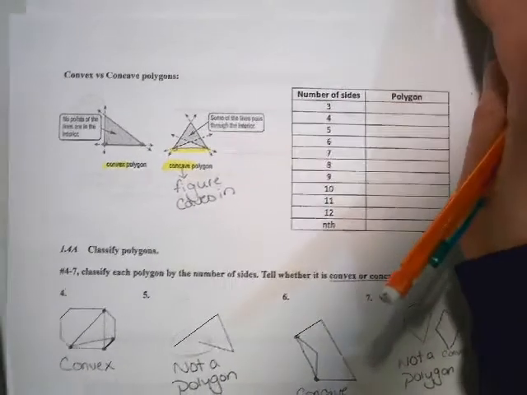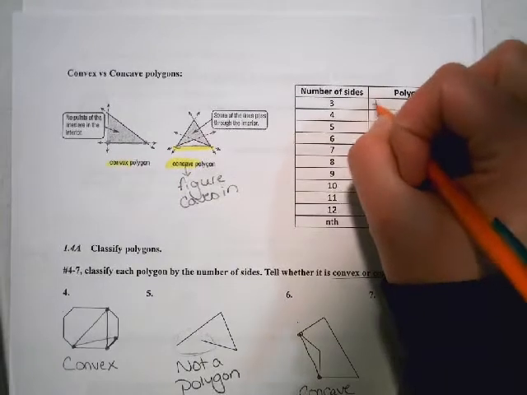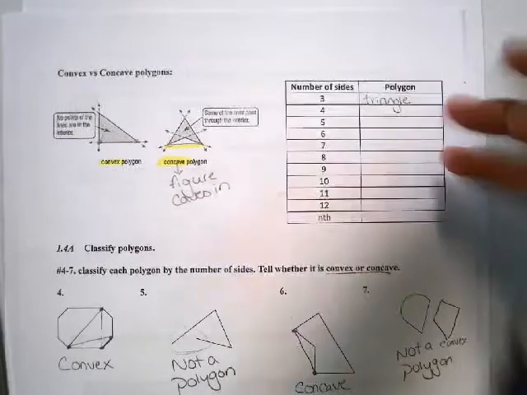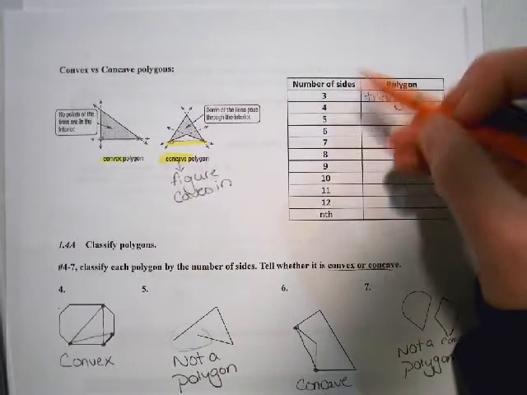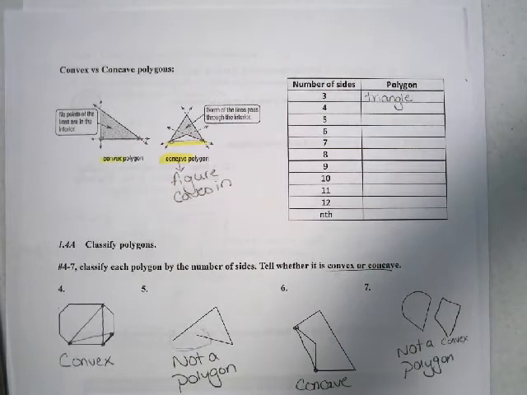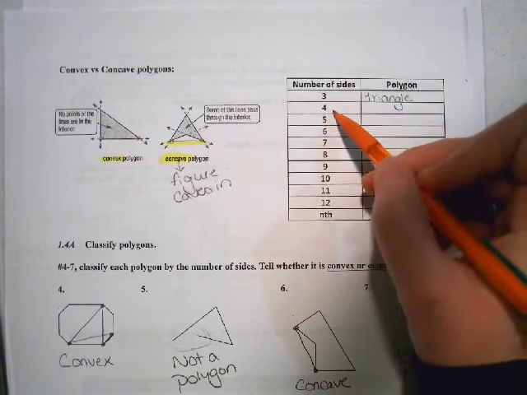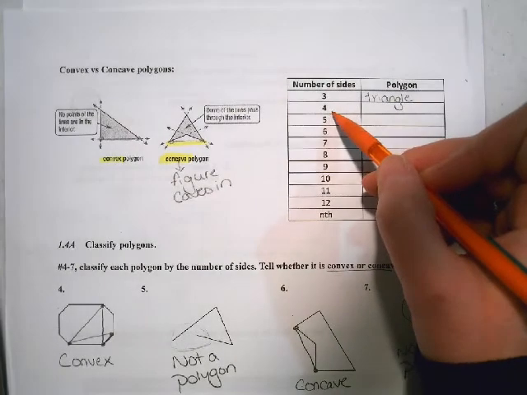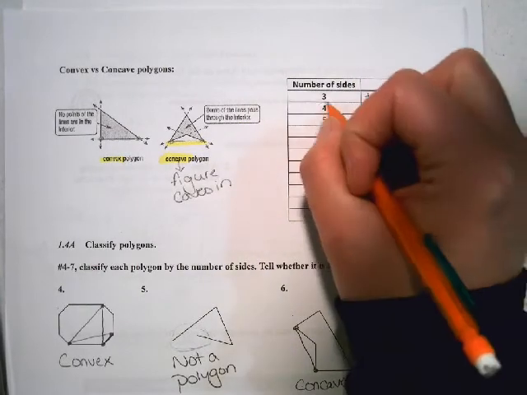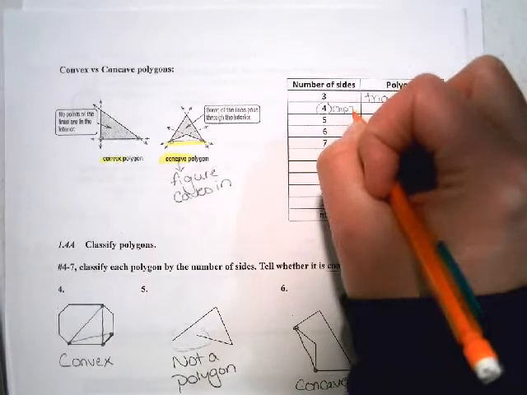All right, then names. If we go over here to the side, we've got all these different names. Now, I'm sure you know 3 is a triangle. Number 4, many of you might think of as a square or a rectangle, but right now they want you to think of a generic 4.